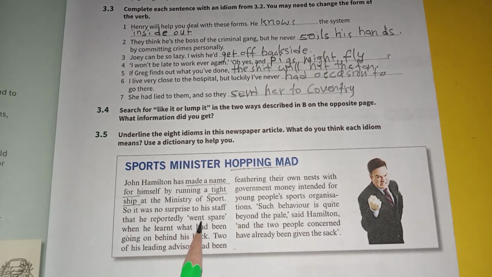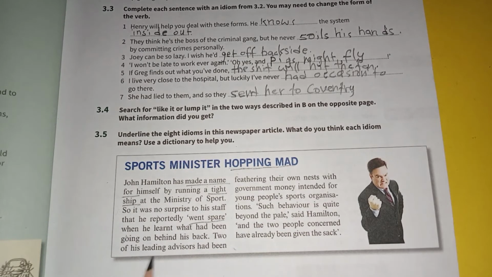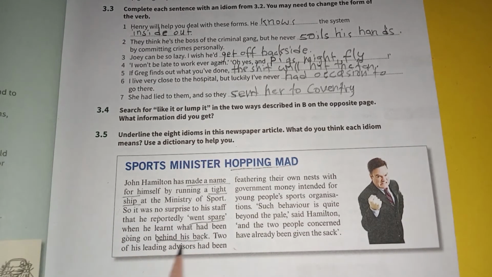That he reportedly went spare. Went spare means extremely angry, when he learnt what had been going on behind his back. Behind someone's back means without someone knowing.